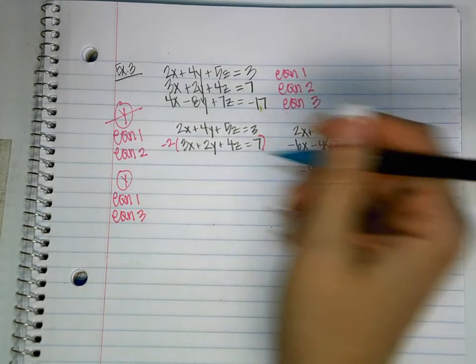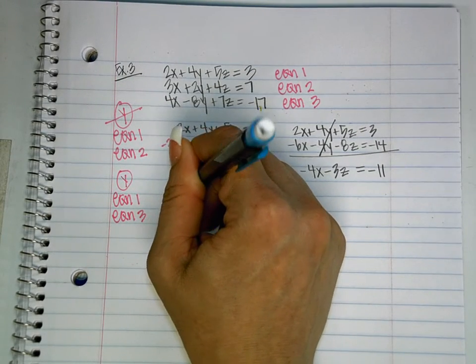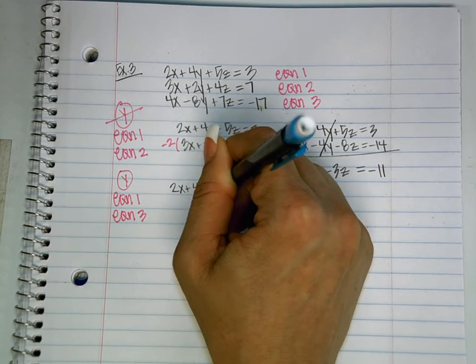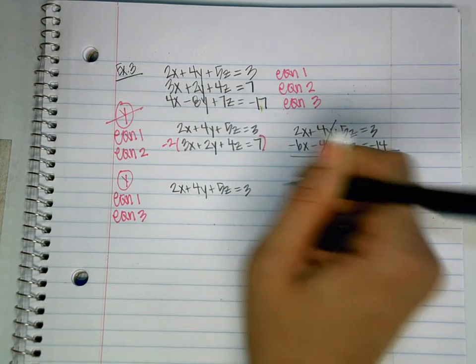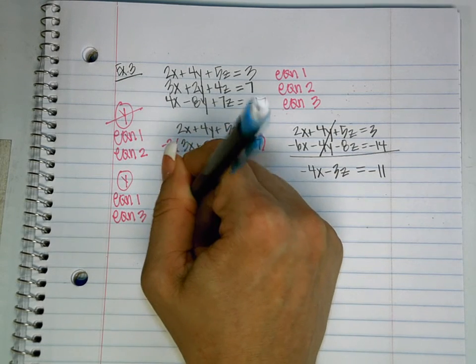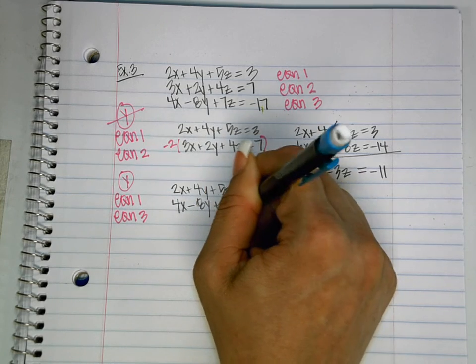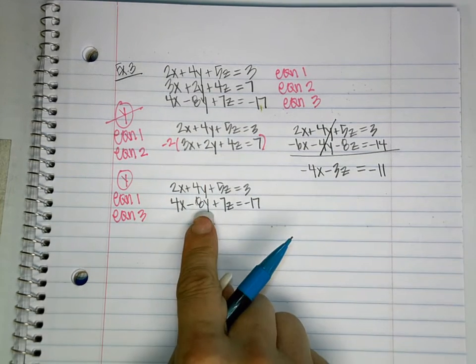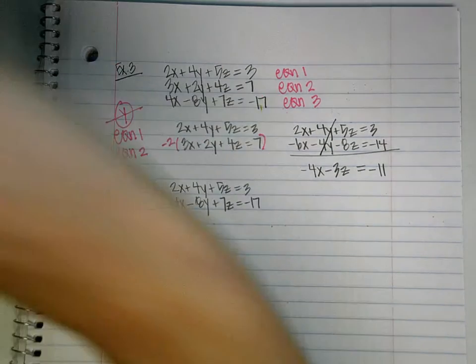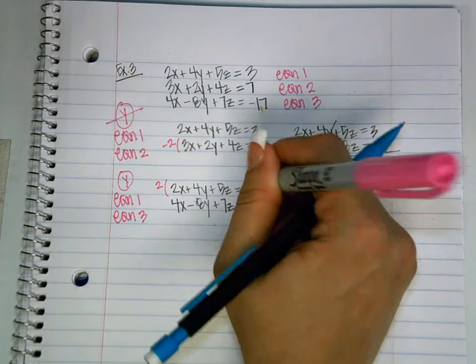So with 1 and 3, again, I have 2x plus 4y plus 5z equals 3. And equation 3 is 4x minus 8y plus 7z equals -17. I want to eliminate the y's, so I can multiply the first equation by a positive 2.